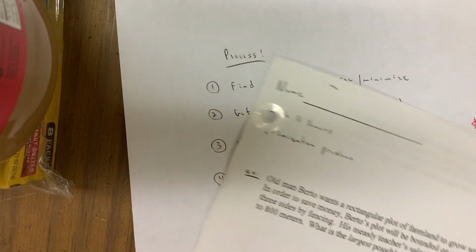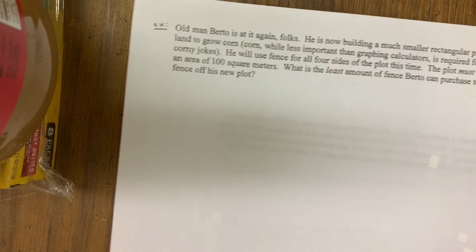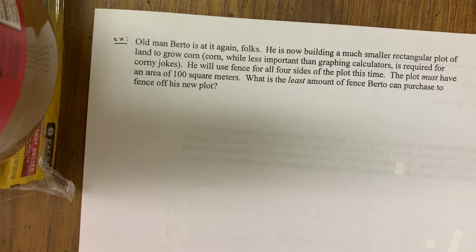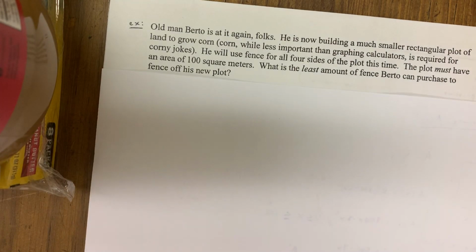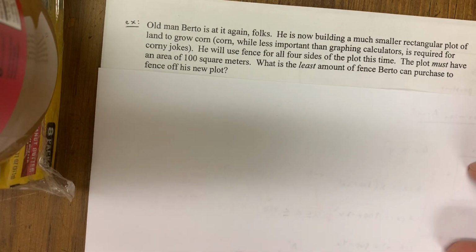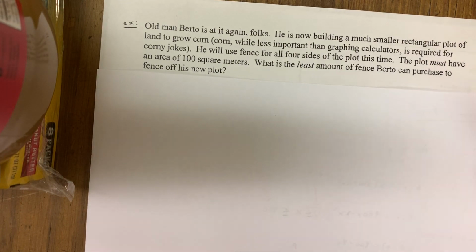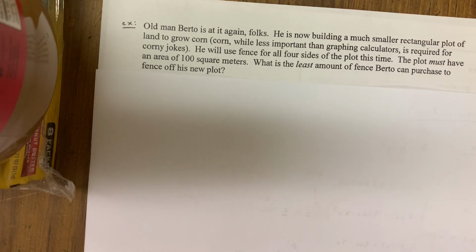So let's actually turn the sheet around, backing vocals, turn it round and round, and old man Berto is at it again, folks. That crazy old codger, what's he got himself into now? He is now building a much smaller rectangular plot of land to grow corn. Why corn, you ask? Well, corn, while less important than graphing calculators, is required for corny jokes.